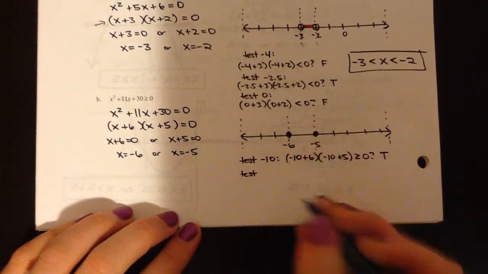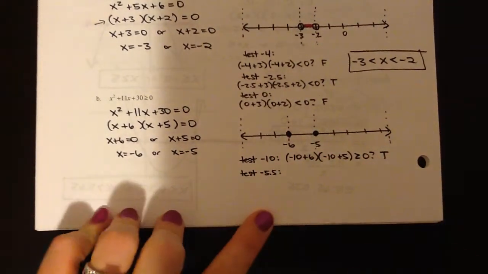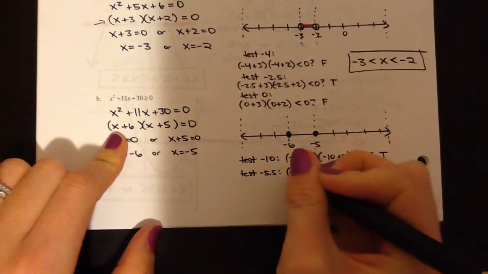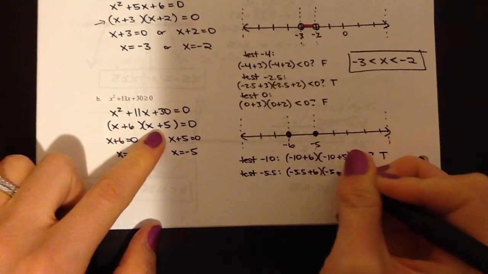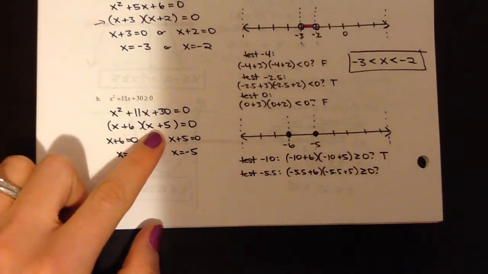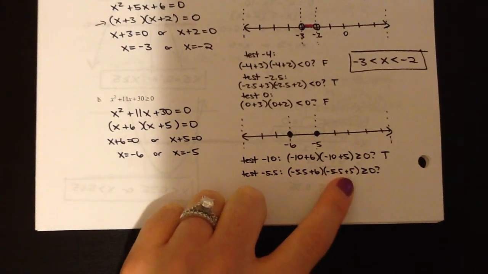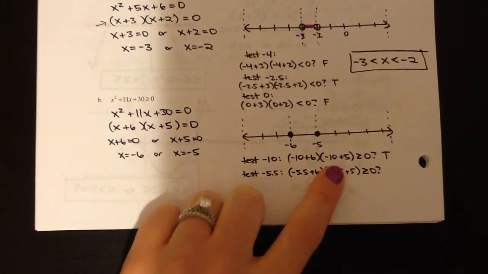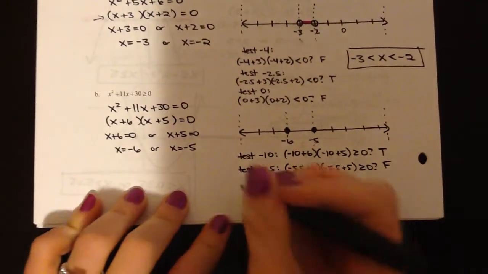And I can test something in here. It's got to be a decimal, unfortunately. So something like negative 5.5. If I plug that in here, negative 5.5 plus 6 times negative 5.5 plus 5, does that come out to be greater than or equal to 0? Well, this comes out positive, and this comes out negative. So something positive times something negative, no, it's not greater than 0. So that region is false.